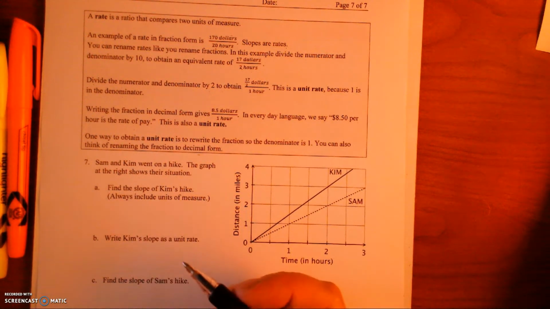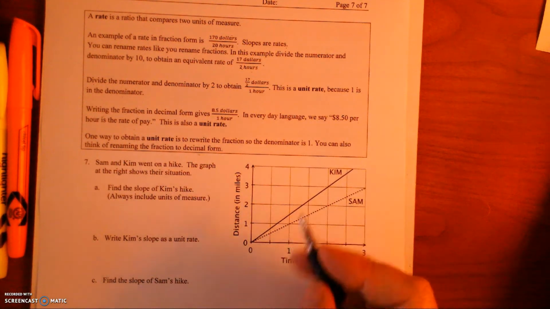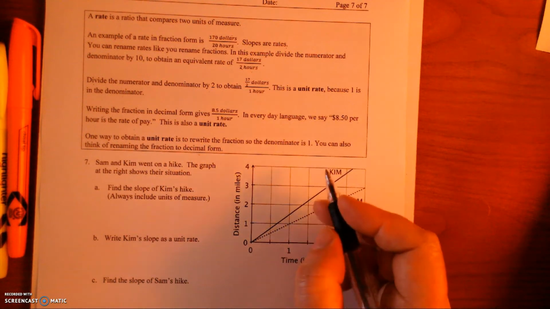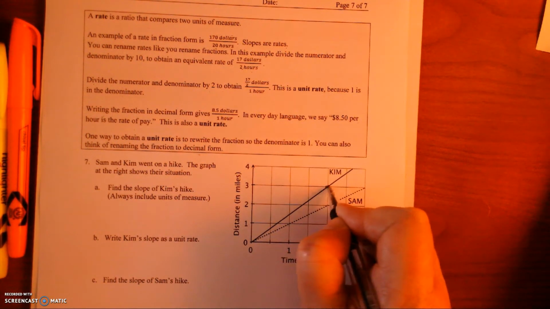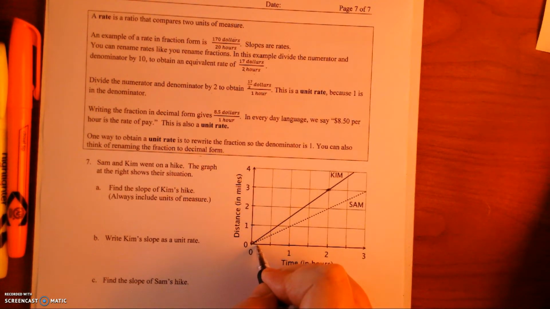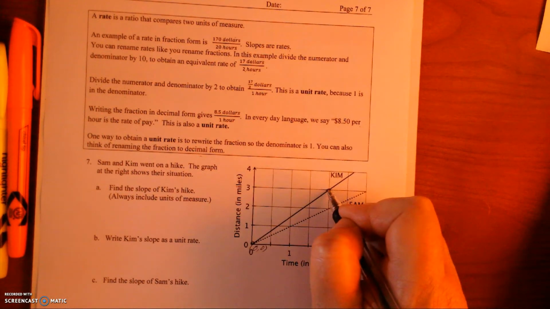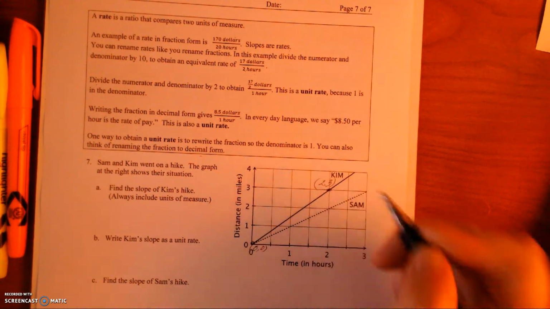Sam and Kim went on a hike. The graph at the right shows their situation. Find the slope of Kim's height. Okay, so what I like to do is make 2 dots. So we have 0, 0 here, and we have 2, 3 here.